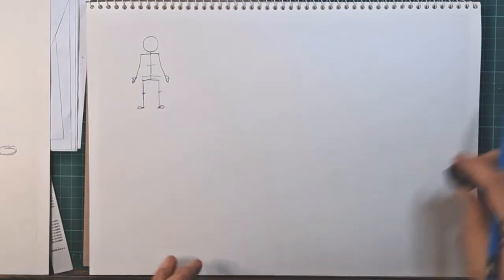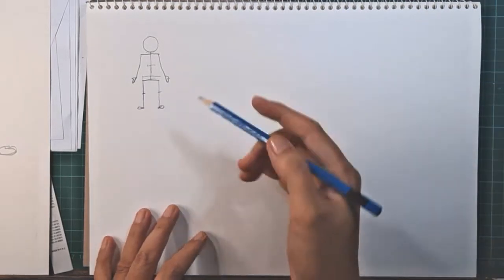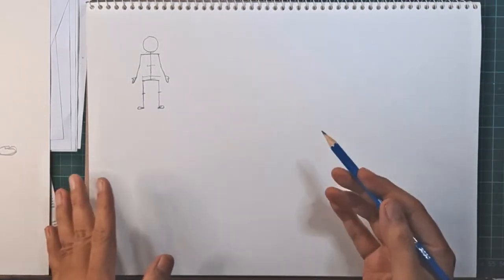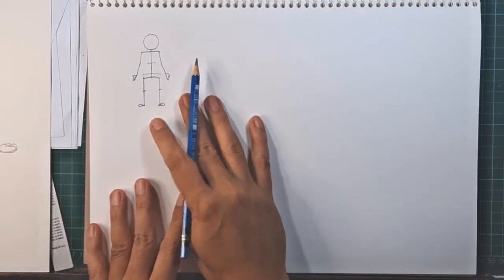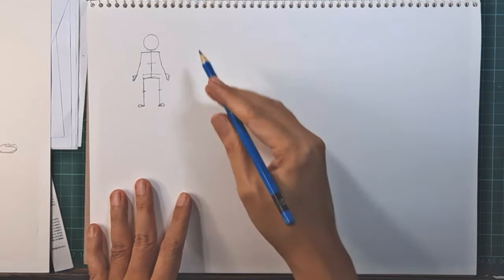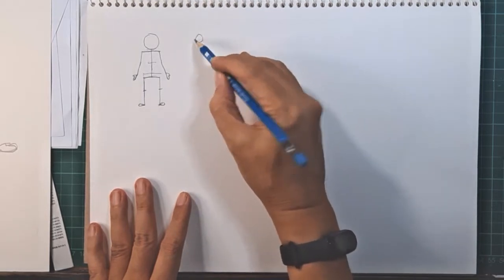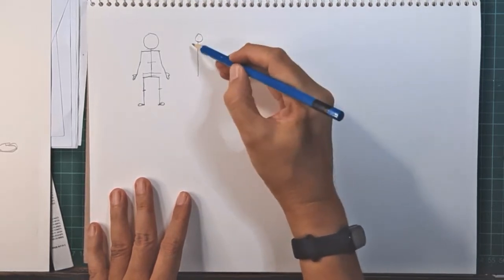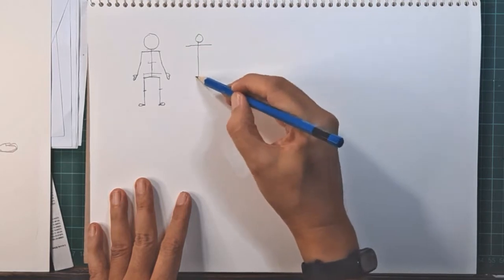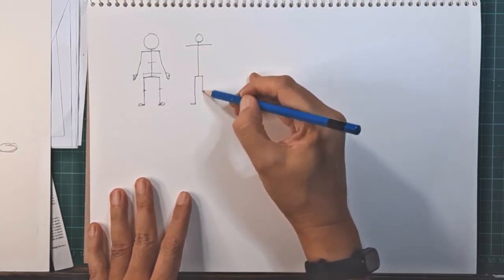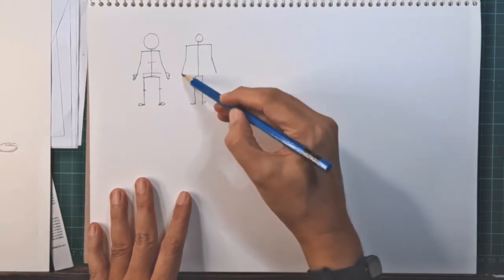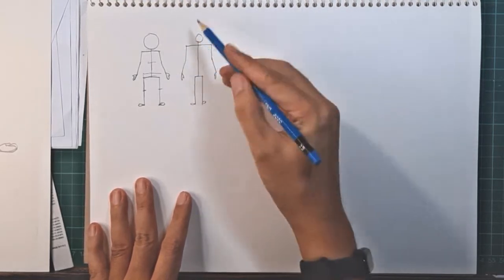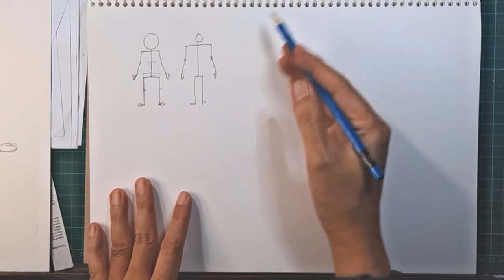And like what we mentioned in that previous video, you can play around with the proportions of this basic armature or modified stick figure. You could make it taller, you could widen the shoulders, you could narrow the hips, you could basically do whatever you want as long as you're sticking to the basic armature.